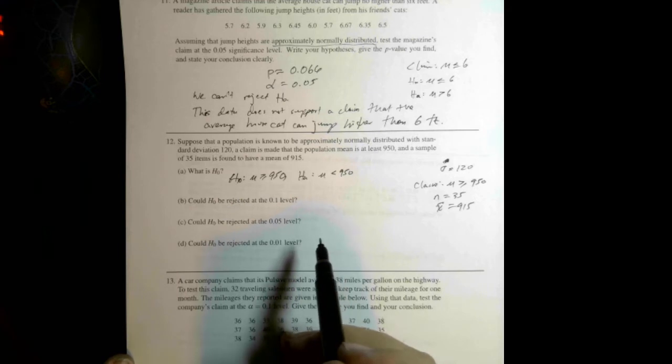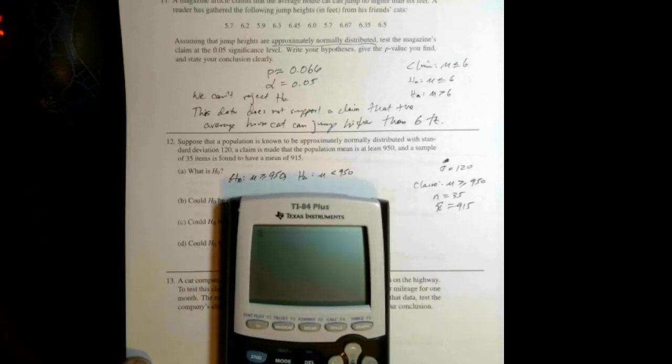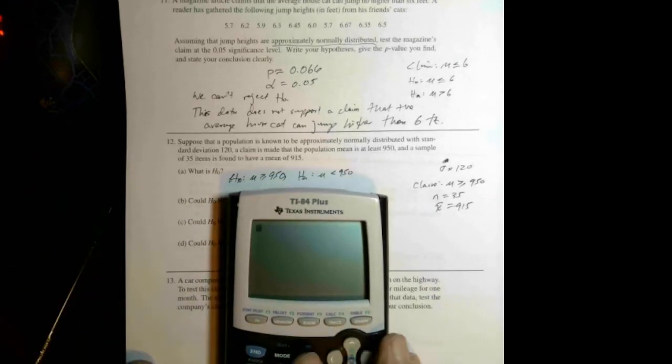Okay. Could H naught, the null hypothesis, be rejected at the 0.1 level? Well, we got to get a p-value to find that out, right? So let's go ahead and do that. What am I going to do? I'm going to go to Stat, Tests, and this time I'm going to be doing a z-test because I've been given the population standard deviation. So I'll choose z-test. I'm not doing stat data this time, I'm doing it from stats. All right, so let's put these numbers in. Mu naught is 950.